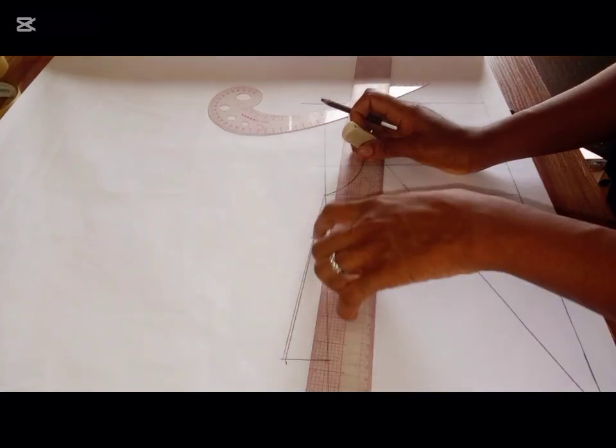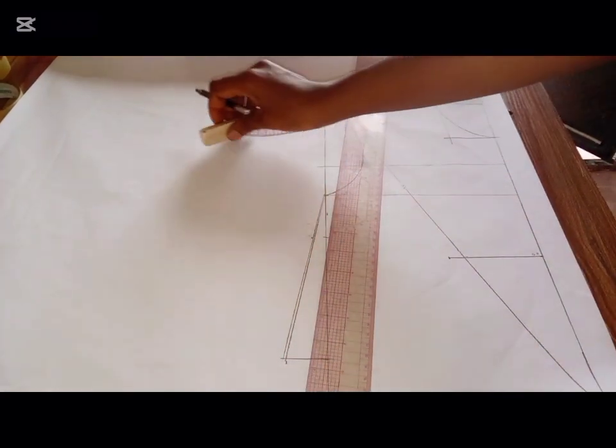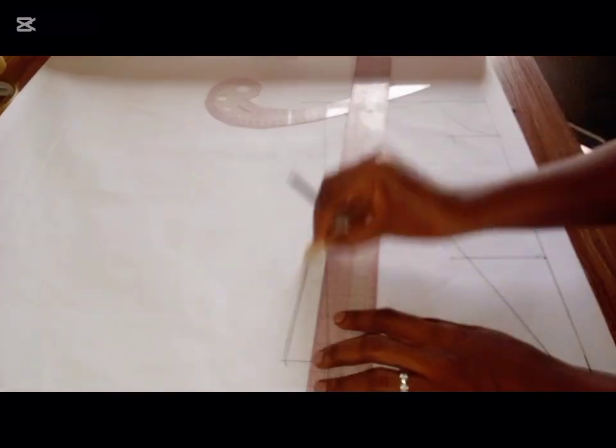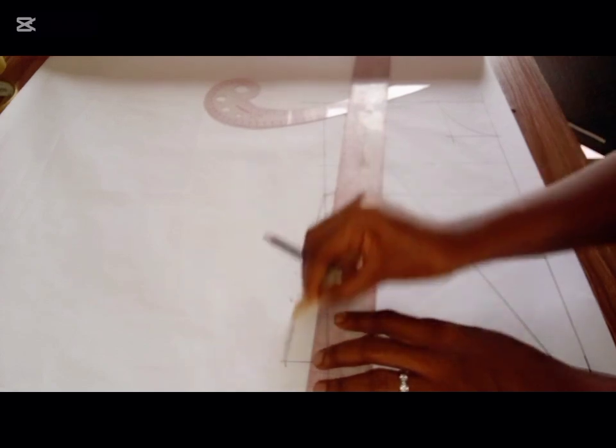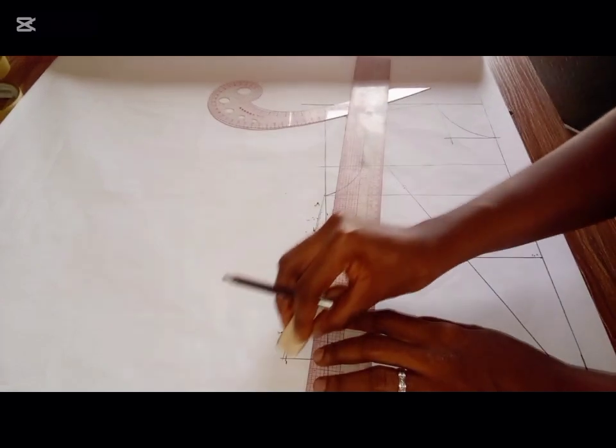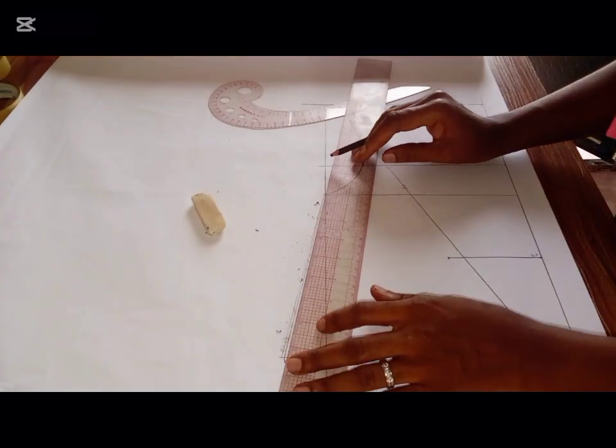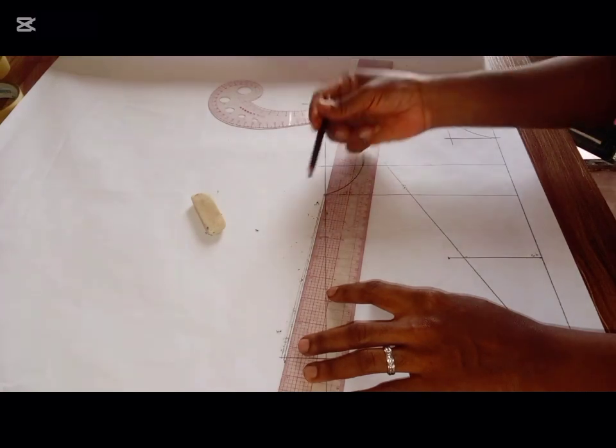In my next video, I'm going to show people how to draft a back bodice. Then with the tuning, and I'll sew it on a fabric to test the fit.